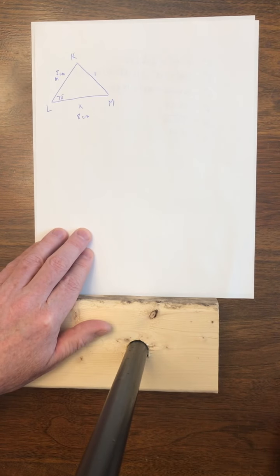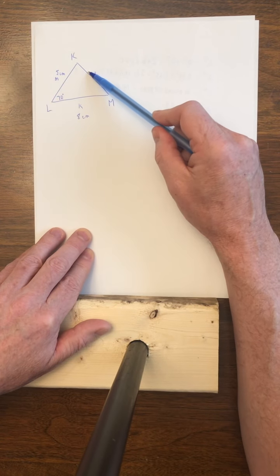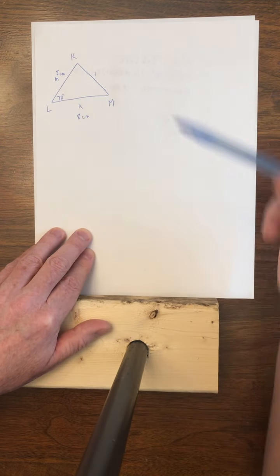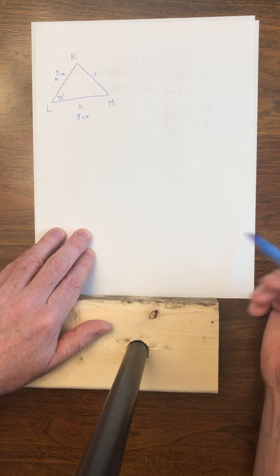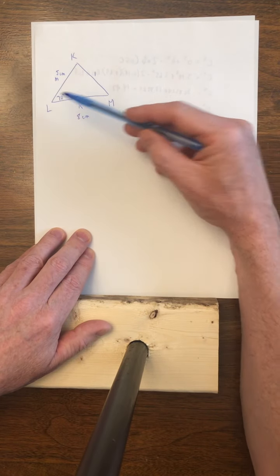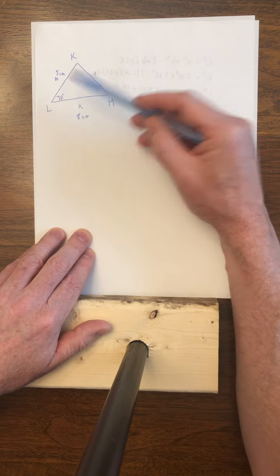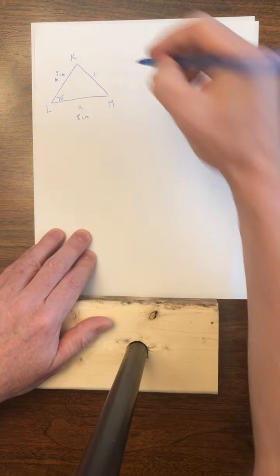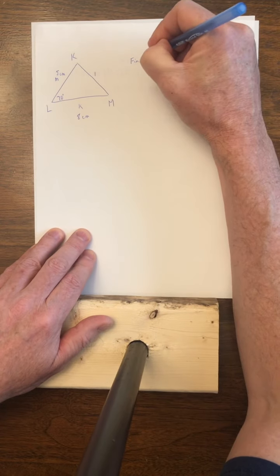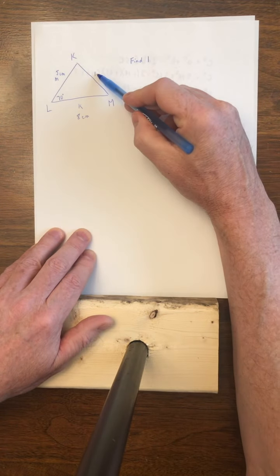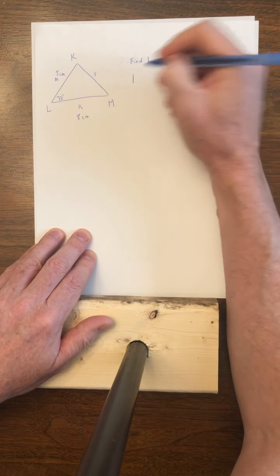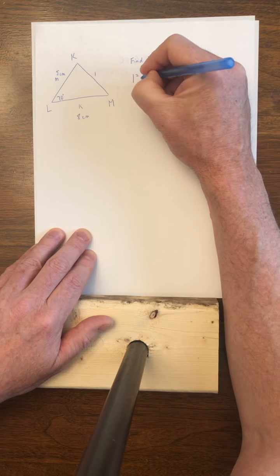So we can't use our sine law here because we don't have a pair of information. We don't have both angle L and side L, or angle K and side K, or angle M and side M. So sine law is off the table. We do have two sides, and we know the angle in between them, the contained angle. We do have that, so we're going to use our cosine law. So the first thing we'll do here is let's find L. Let's find this length.